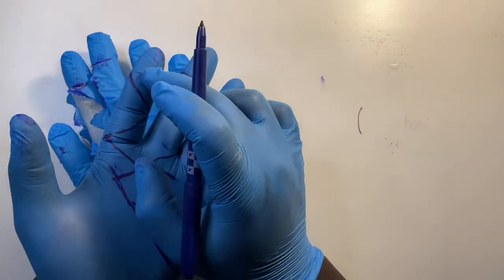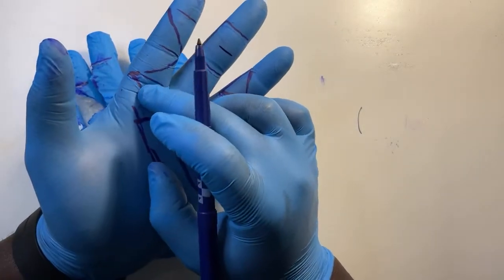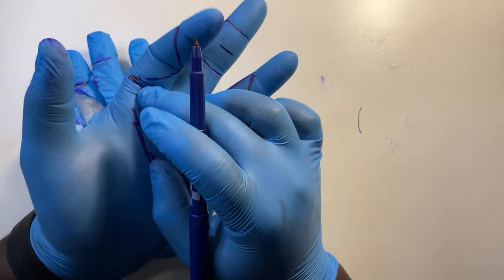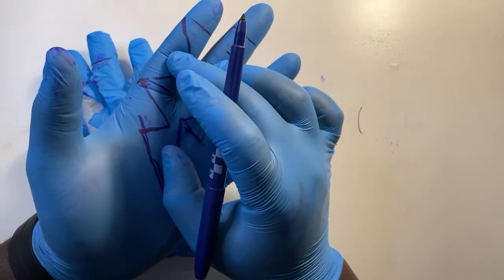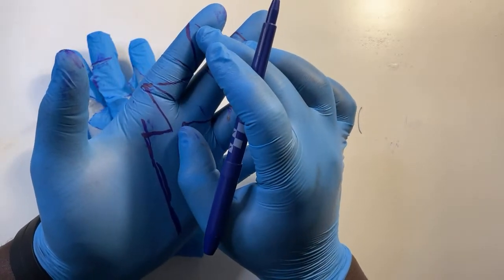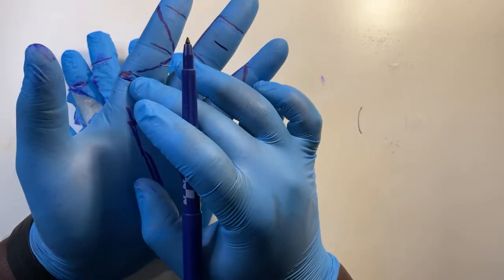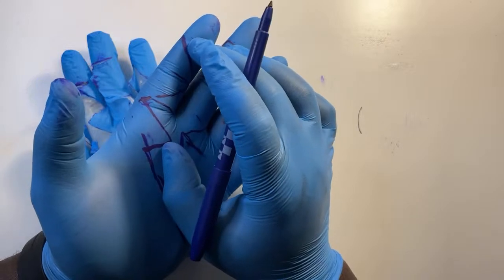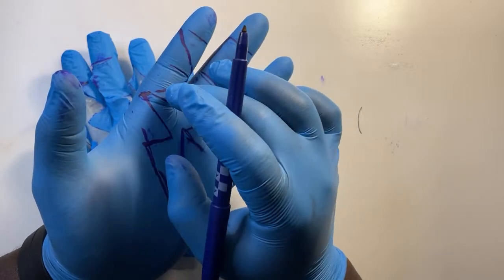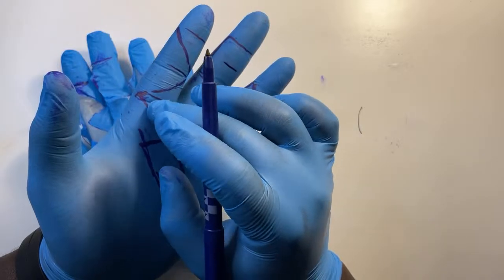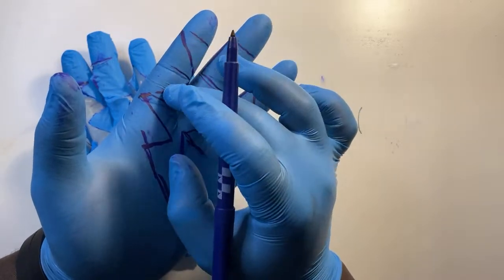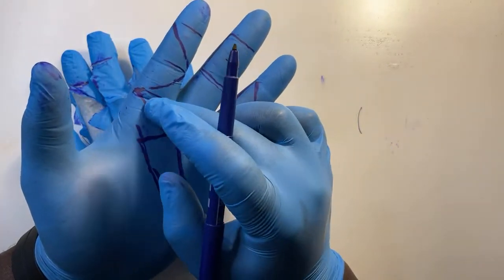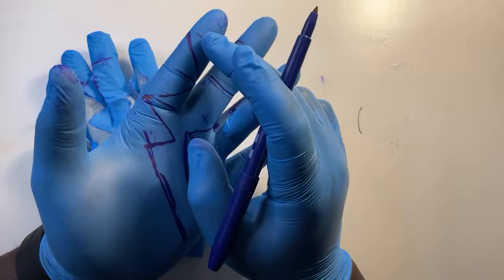A1, A3, A5. So the A1 goes up to the level of the first joint crease. You've got A3, and then you've got A5 at the DIPJ. So one way to remember it is A1 at this crease, A3 at the PIPJ, and A5 at the DIPJ. A2 and A4 are in between. So A1, A3, A5, A2, A4. The A stands for annular pulleys. Again, A1, A2, A3, A4, A5.